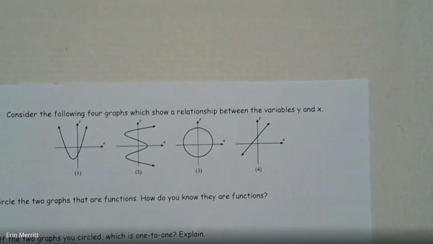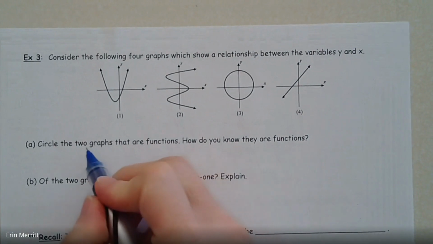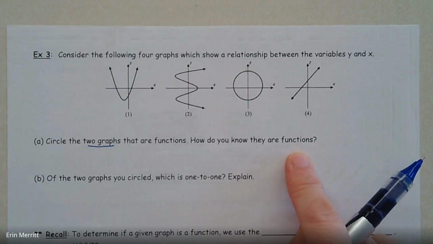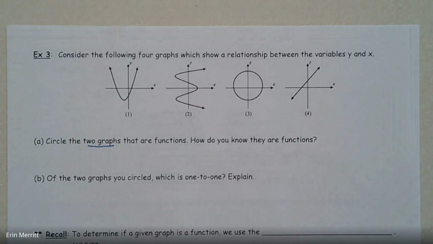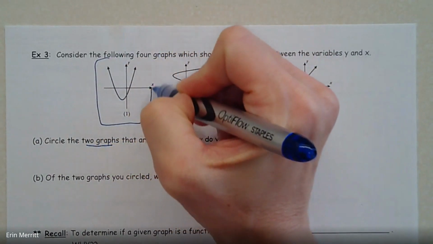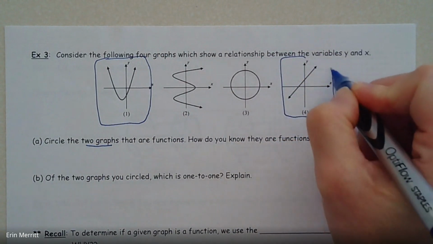You've got a couple graphs to evaluate. So taking it from tables to graphs, when it says consider the following 4 graphs, which show a relationship between x and y, circle the 2 graphs that are functions. And how do you know that they are functions? So take a look and decide which 2 make sense here. I'm hoping that you chose graph 1 and graph 4.